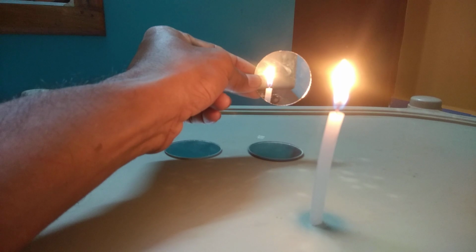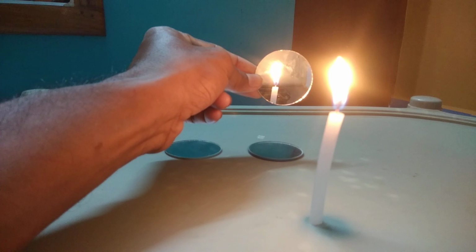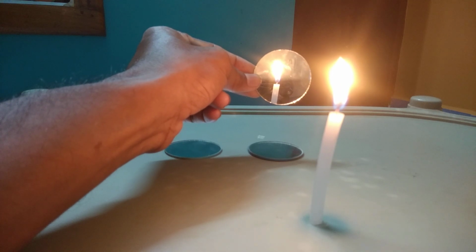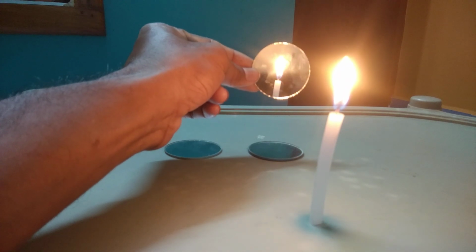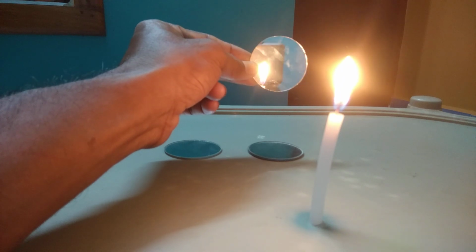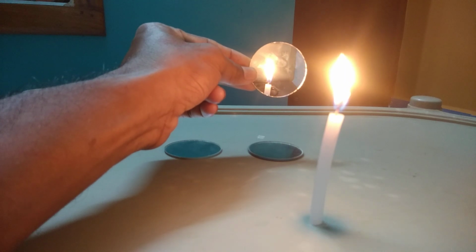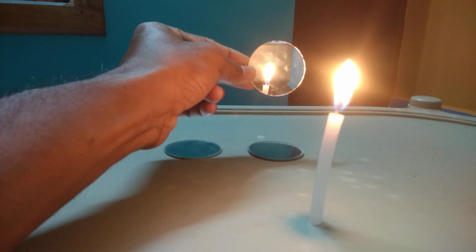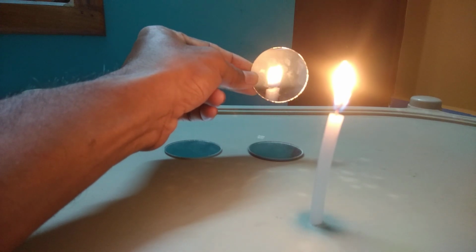That means there are three properties of plane mirrors. The first property is that the image size and object size are the same, right? And if you measure or observe, the distance between the image and the mirror and the distance between the mirror and the object is the same. Therefore we can say that this is a plane mirror, right?